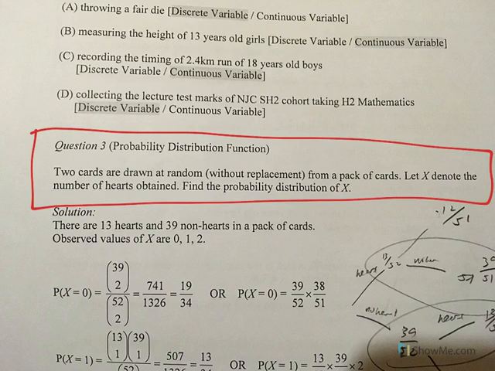Suppose two cards are drawn at random without replacement from a pack of cards, and let X denote the number of hearts obtained. I need to find the probability distribution of X. First of all, we take it that we are drawing a first card followed by a second card.